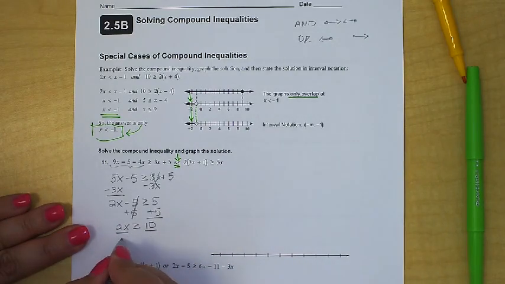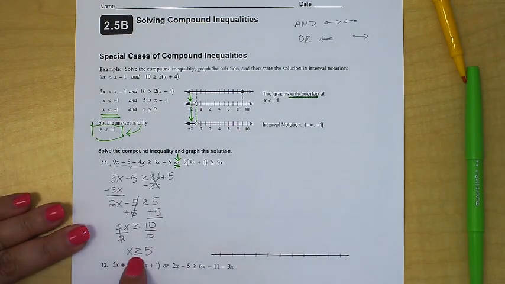And that effectively isolates our variable. Okay, so one of the inequalities in my OR statement is everything that is greater than or equal to 5. So I'm going to put a pin on that. I'll come back to that in just a moment.